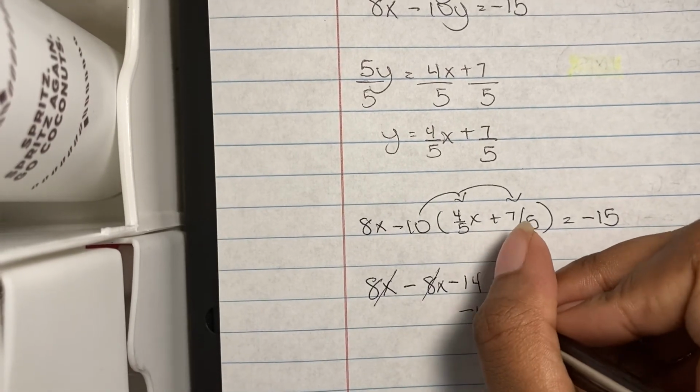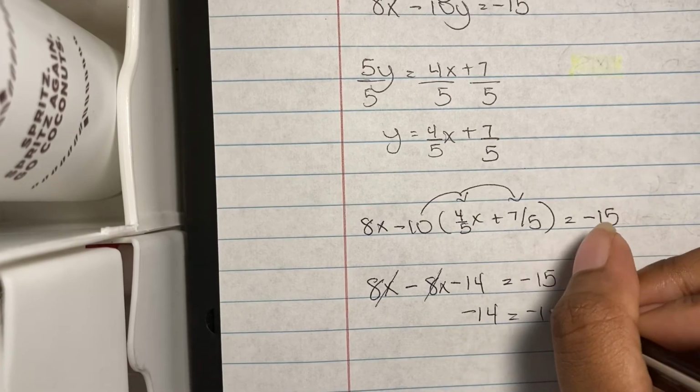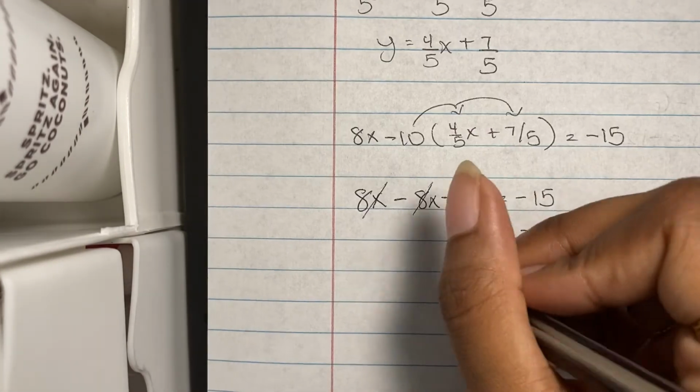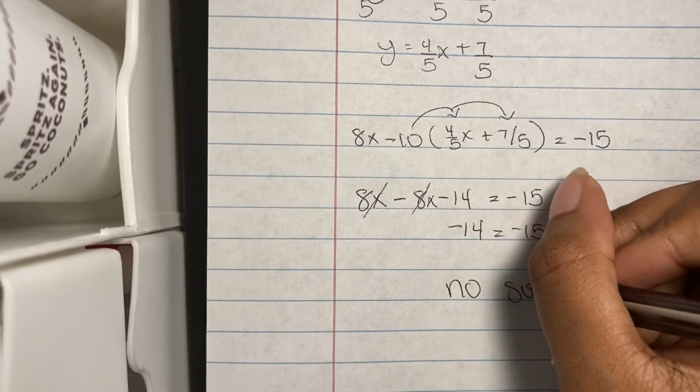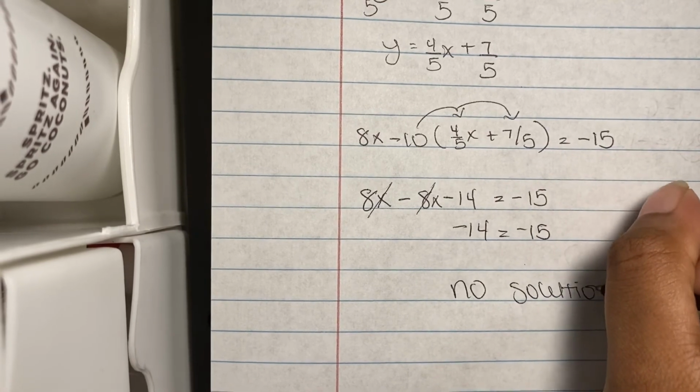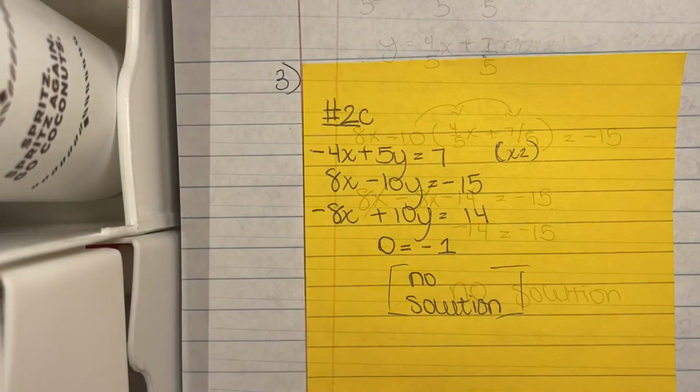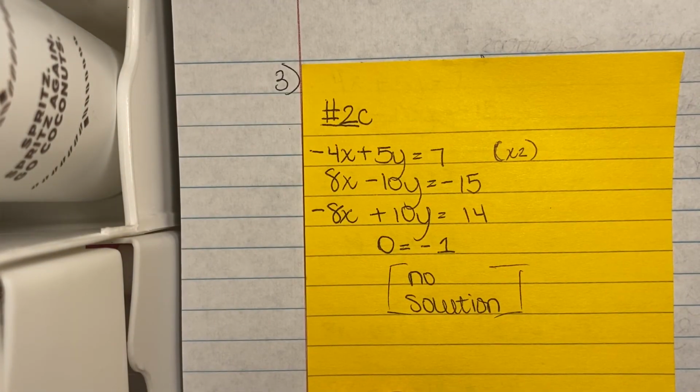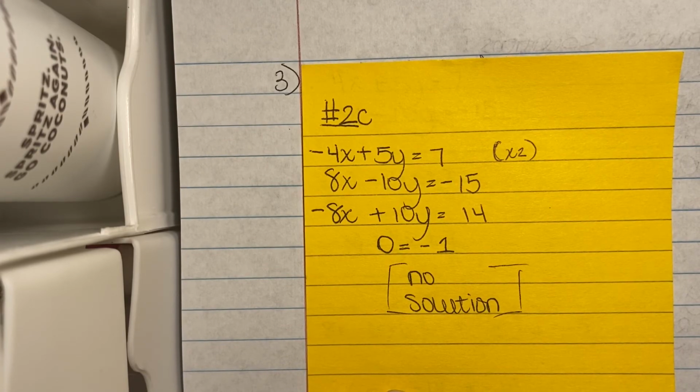Again, I cancel out the x's because 8x minus 8x equals 0. And I got negative 14 equals negative 15. And that's no solution because that's never going to be possible. Also, if you like to do elimination over substitution, I decided to work out this problem for you just so you can see that it works both ways, and I came up with the same answer, no solution.